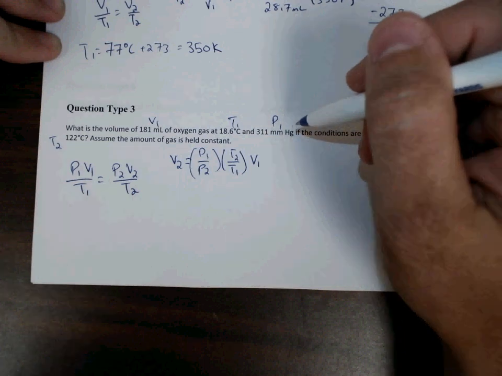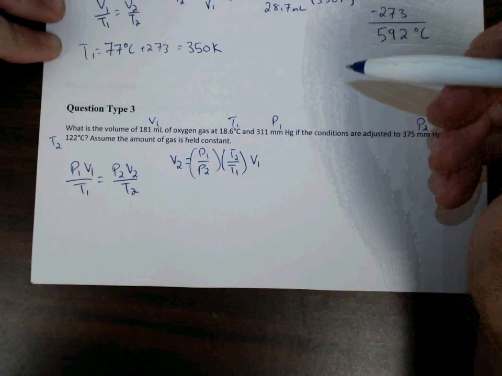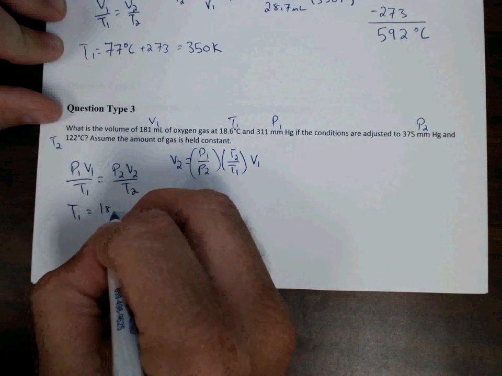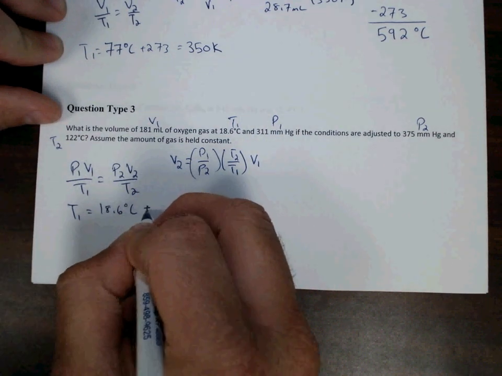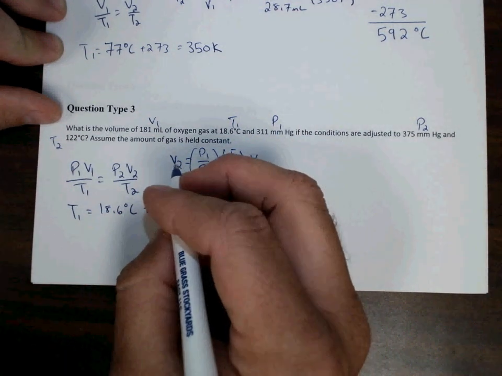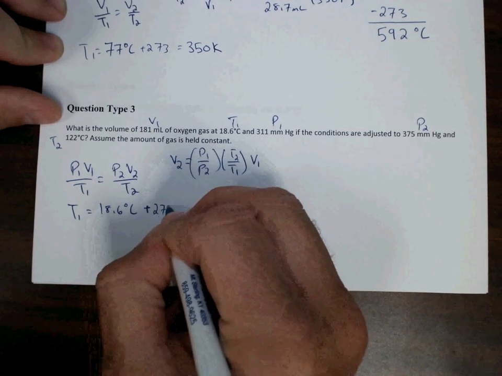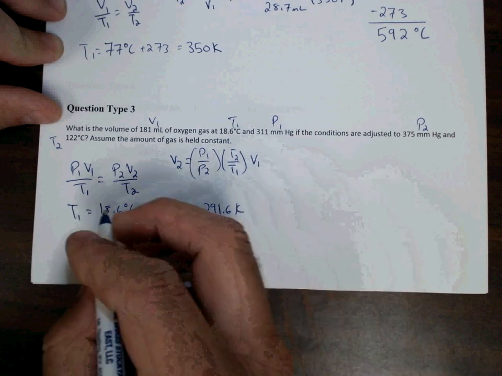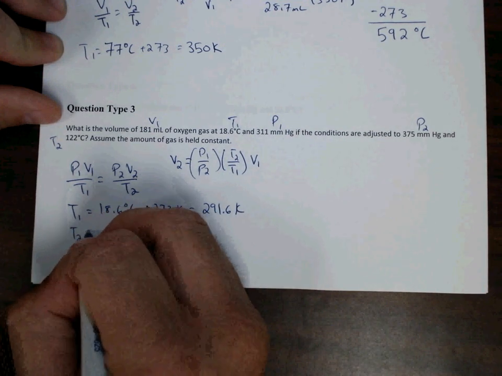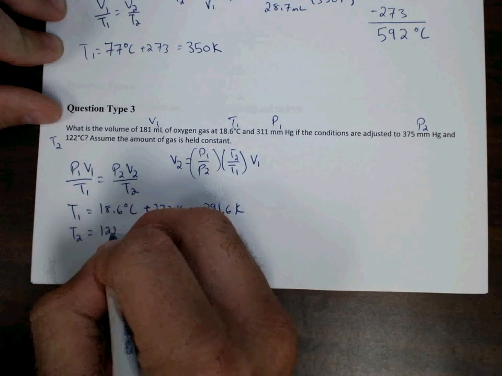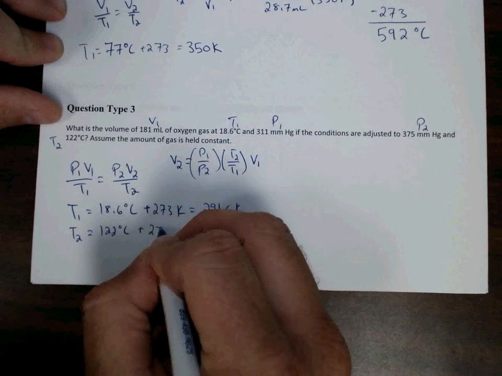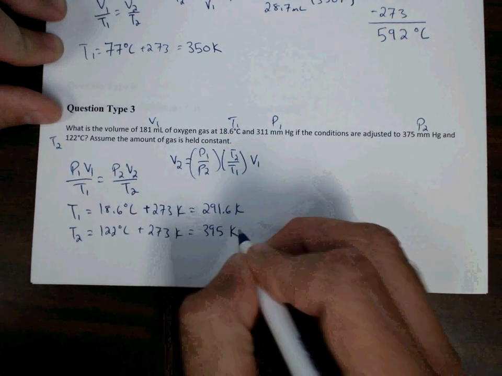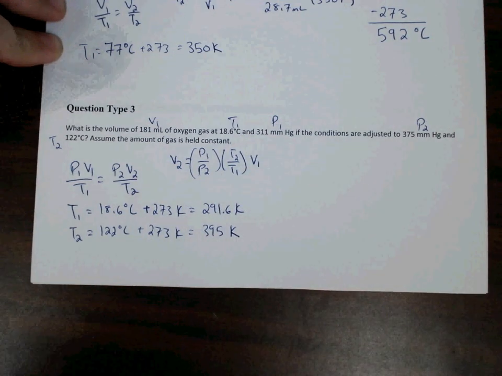Alright, we don't need to convert the pressures, but we still need to convert the temperatures. So T1 equals 18.6 degrees Celsius plus 273 Kelvin gives us 291.6 Kelvin. T2 equals 122 degrees Celsius plus 273 Kelvin gives us 395 Kelvin.